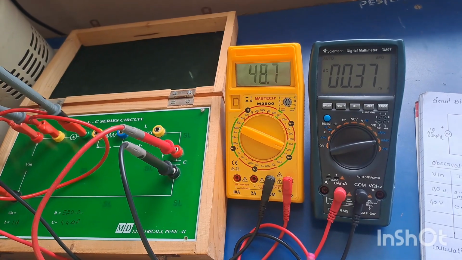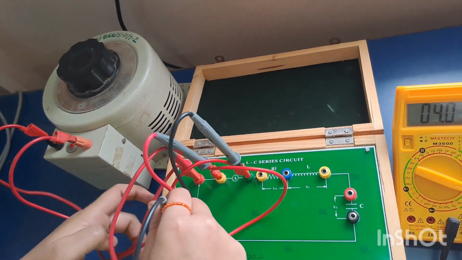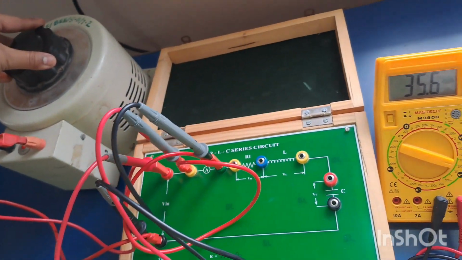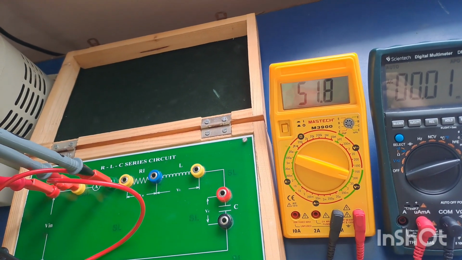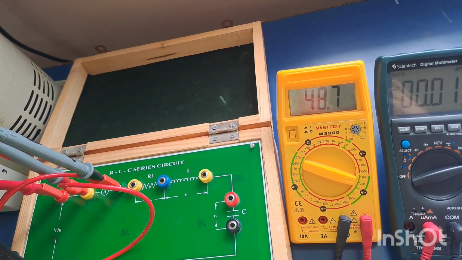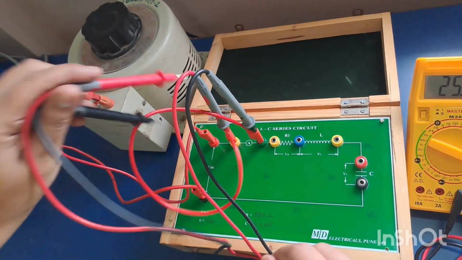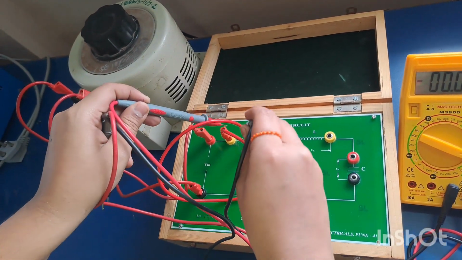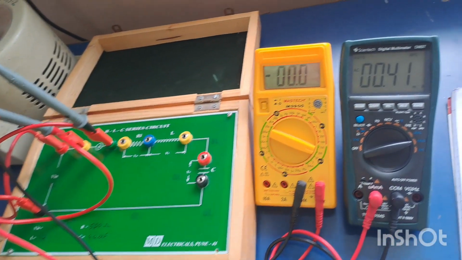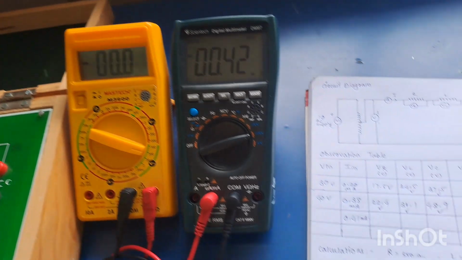Now set the input voltage to 50 volt. Now measure the current across the circuit, which is 0.41 milliampere.